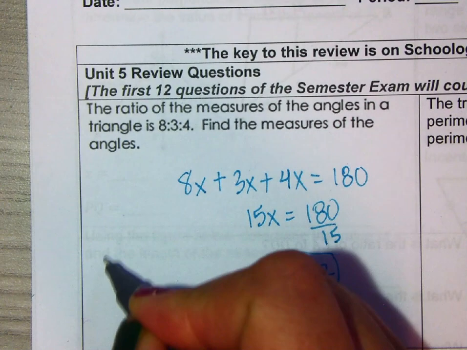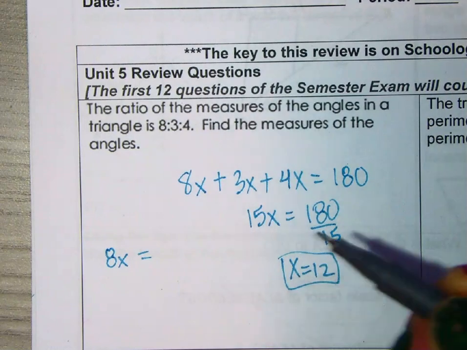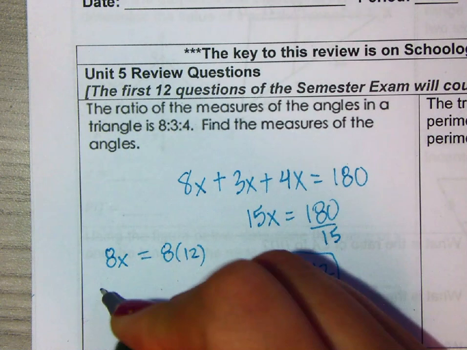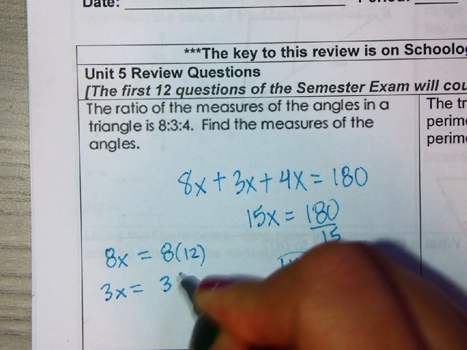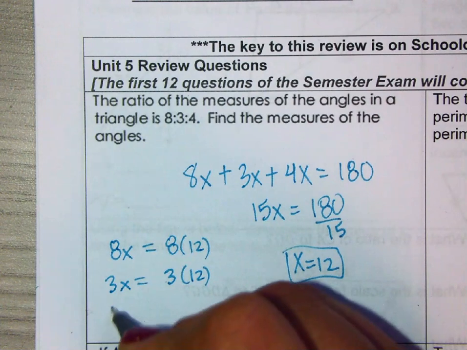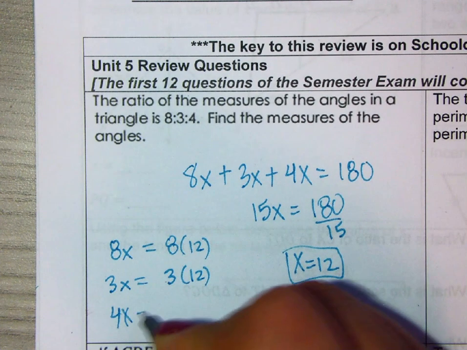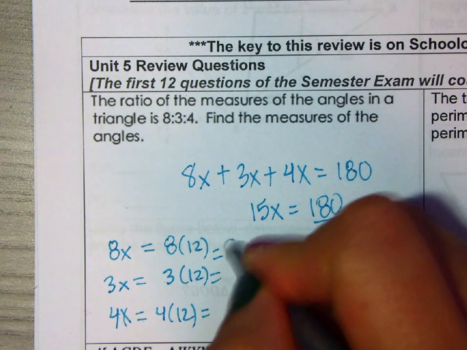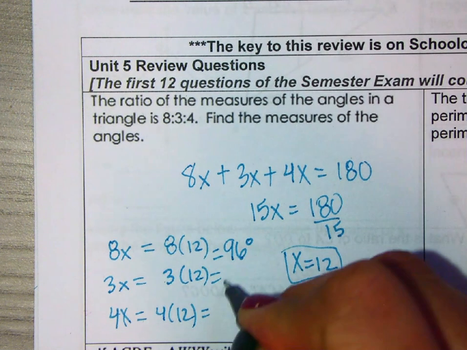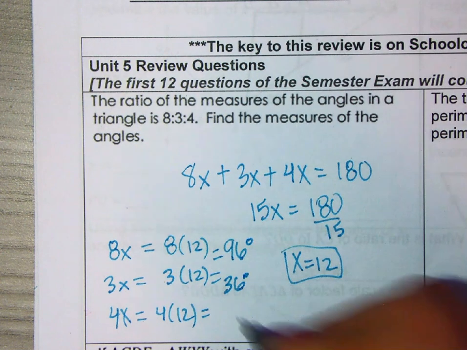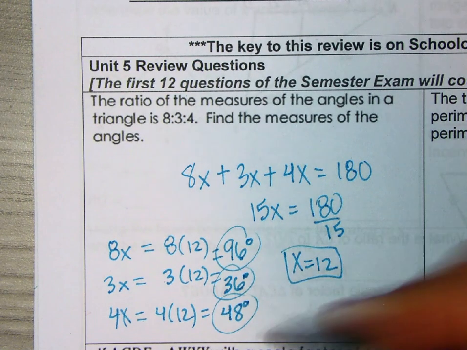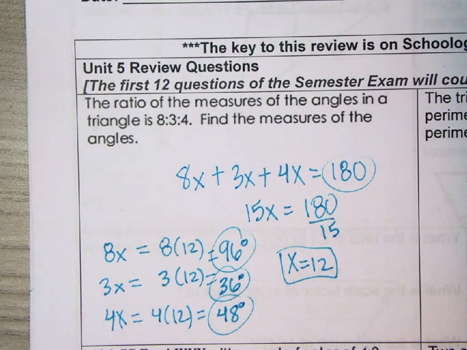So we have the first angle being represented by 8x, so we're going to do 8 times 12. The next angle we have 3 times x, so it's 3 times 12. And the third angle will be 4 times x, so 4 times 12. The answers to these will be 96 degrees for one angle, 36 degrees for the other angle, and 48 degrees for the other angle. So these three angles added together equal the 180, forming that triangle. And that's how you answer that question.